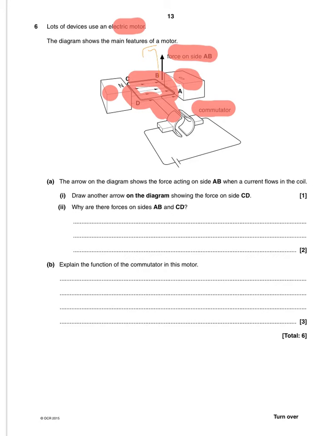Okay. And then it asks us why there are forces on sides A and B and C and D. So then we've got to think about why motors work. From the diagram, we've actually got some of the key fields of motors. So we've got current moving around, we've got a magnetic field, so we've just got to link that all together. Quite a bit of the information for this is up in here.